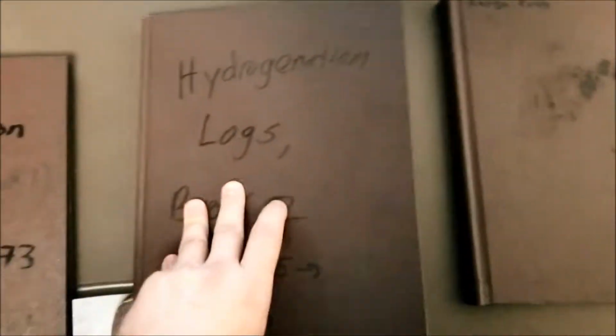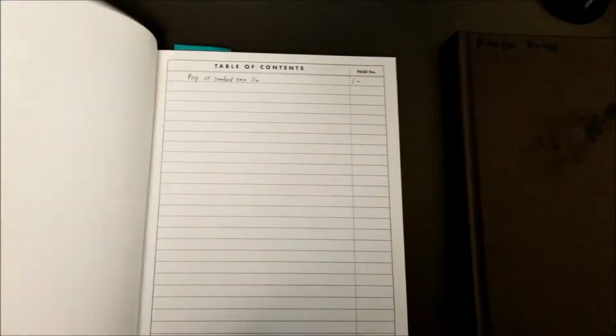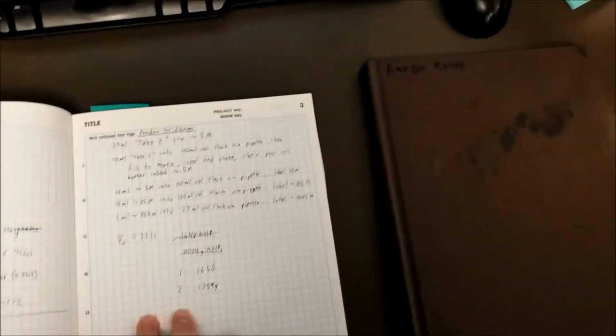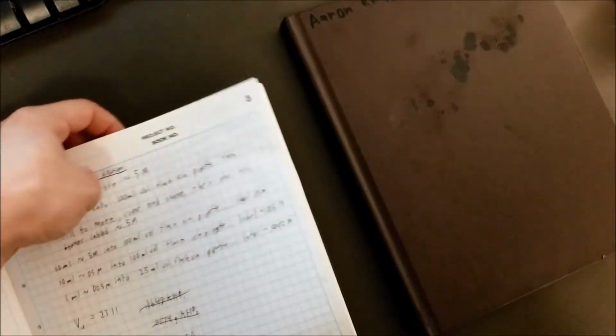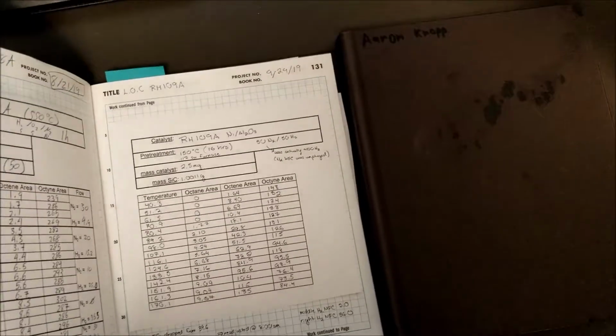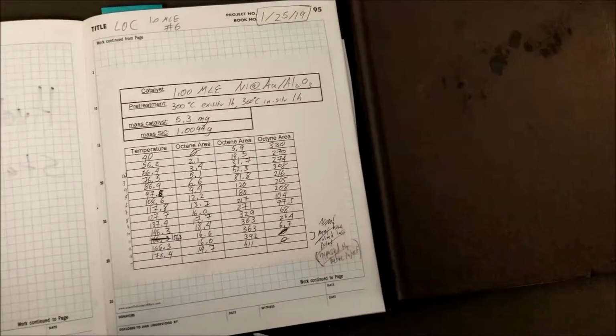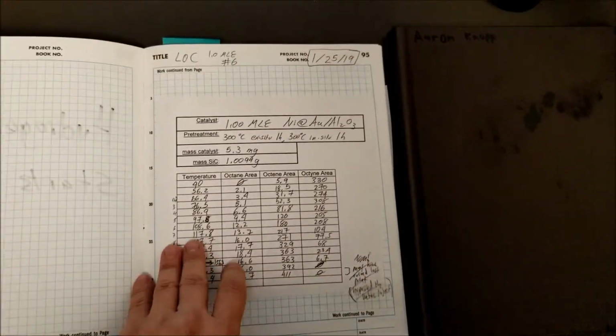So I took Moore's notebook. He covered more pages initially. Oh no, the Post-it is just the page that we're presently on. But hydrogenation starts here on page 93. And then it continues to go. Currently, we're on page 130 and counting.